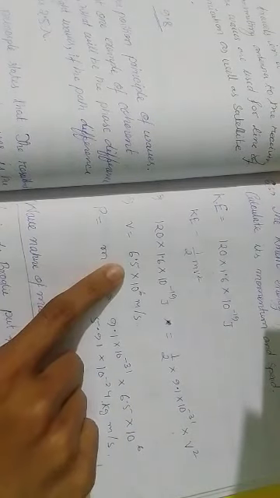So we know that momentum is p is equal to mv. So the mass of the electron is 9.1 into 10 power minus 31 multiplied with v, that is the velocity, which is 6.5 into 10 power 6. So when we multiply, we get 5.91 into 10 power minus 24 kg meter per second.